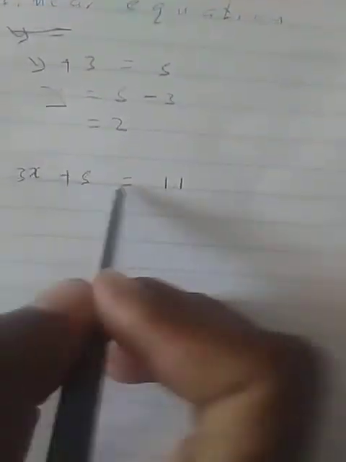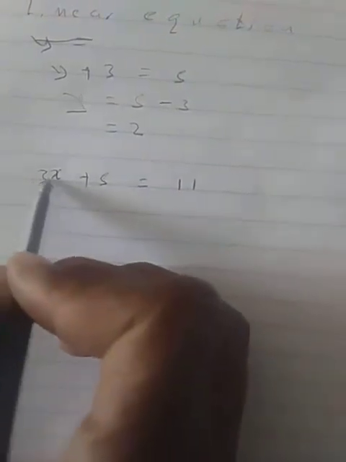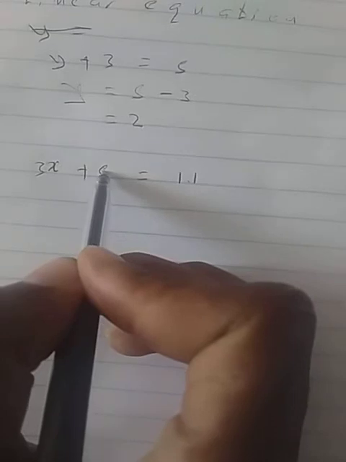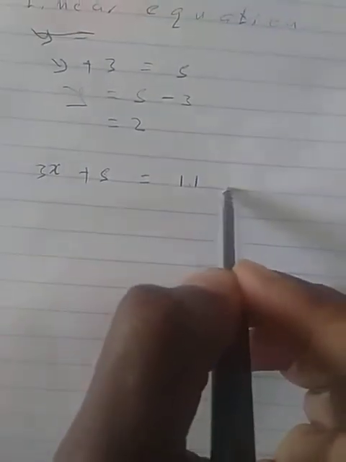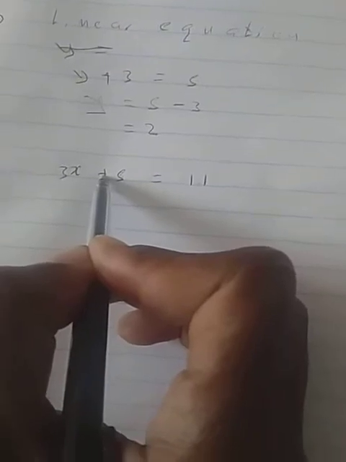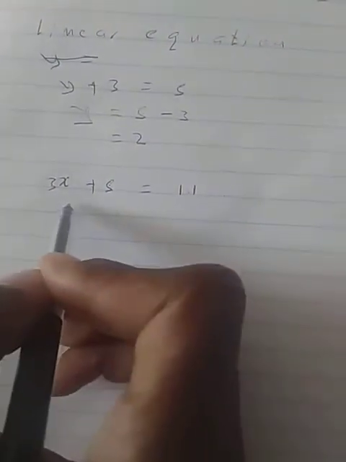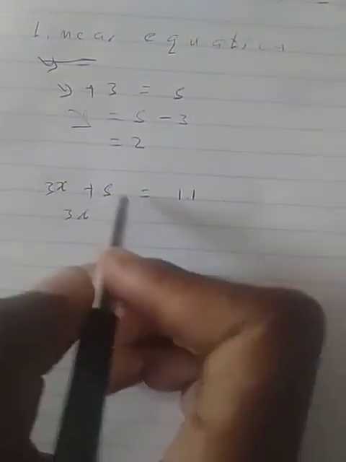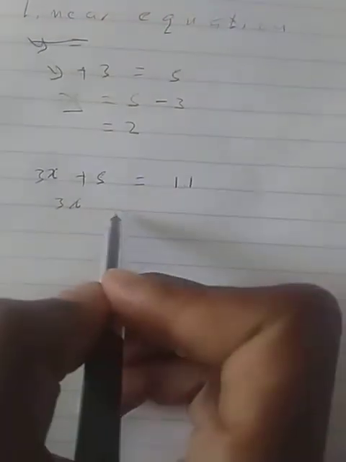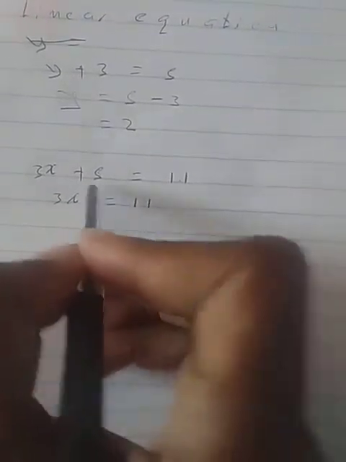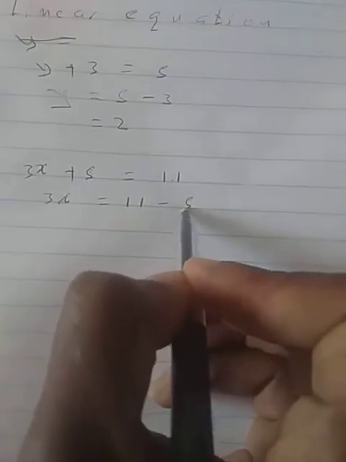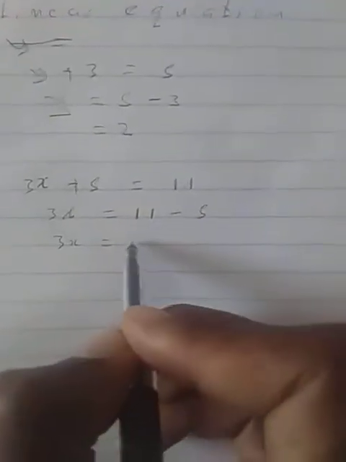Okay, mathematical rules would say the very first thing to do here is to collect the like terms. Numbers without alphabet must be on one side, and the numbers with a variable, being alphabet, must be on the other side. Meaning on this side we must be left with numbers with x. Numbers with x is 3x. This is without x, it must go to that side. Okay, so we have 11, it has to change sign, minus 5, so we have then 3x equals, this has to give us 6.